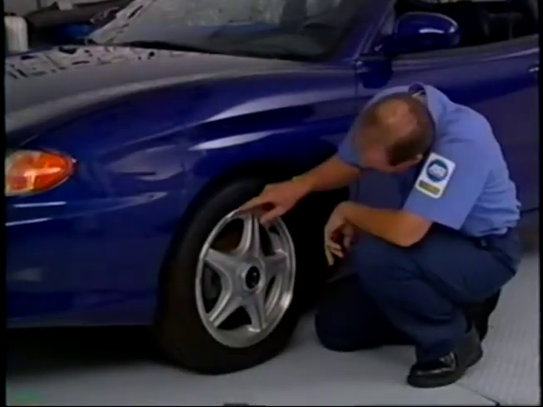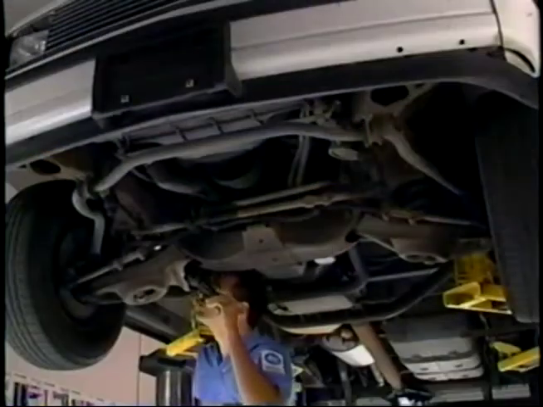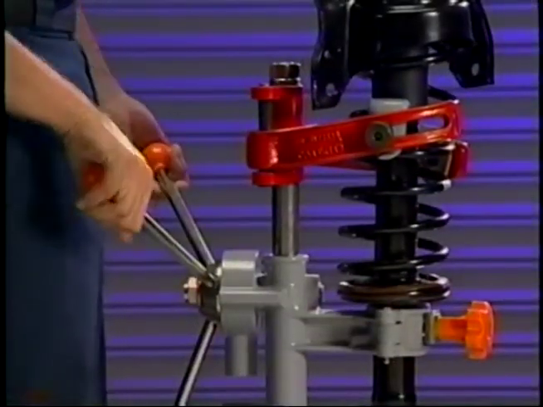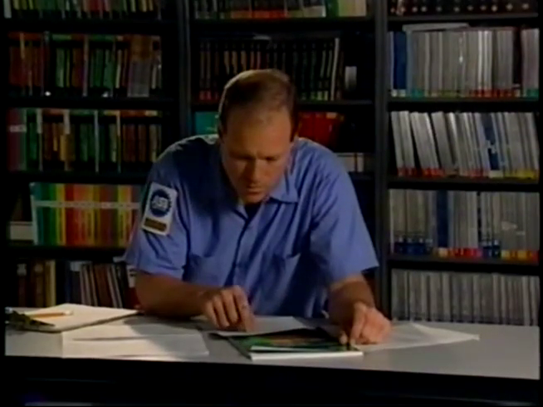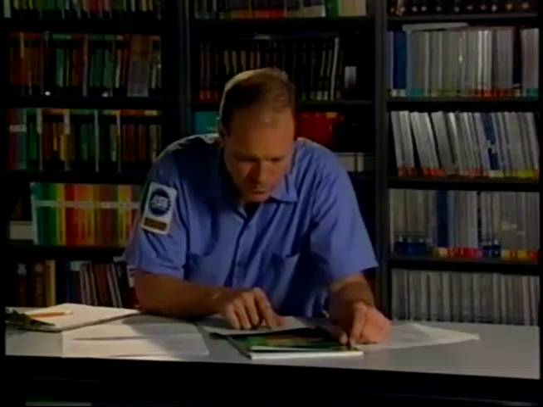As we have seen, the ASE A4 suspension and steering test will cover all of the interrelated systems necessary to make a car ride and handle safely. If you're uncomfortable with any of the areas we've covered in this video, pick up one of the excellent ASE test guides or training manuals on suspension and steering systems and take the time to further prepare for the test.